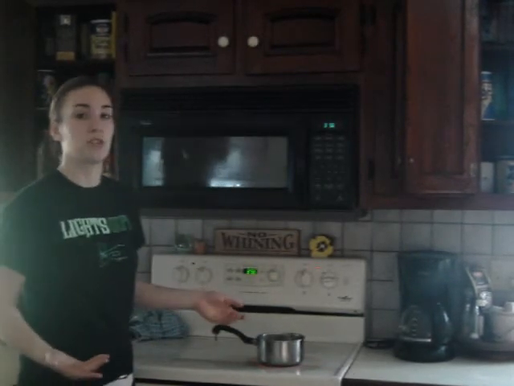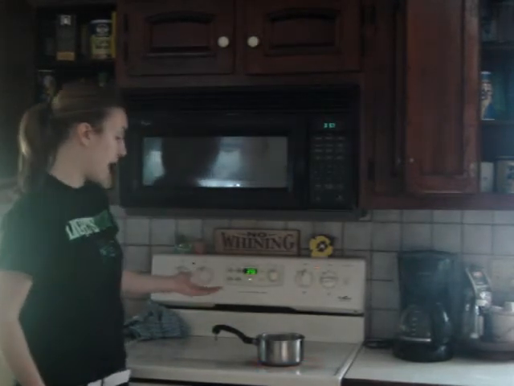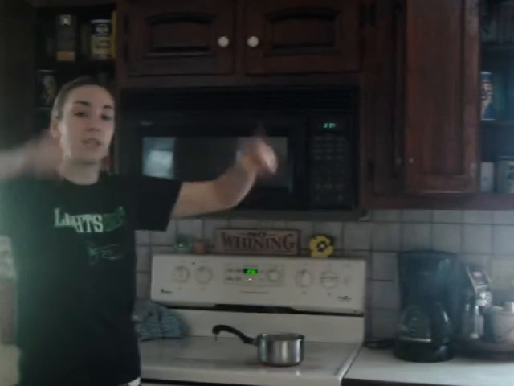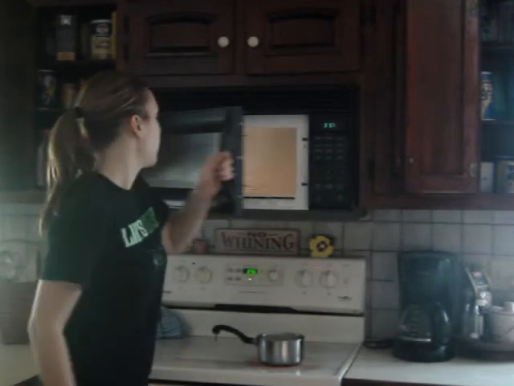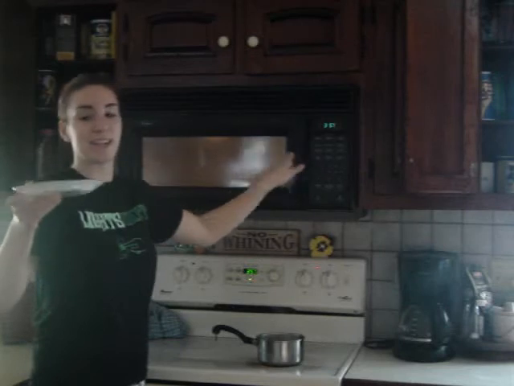This also works with appliances at home. On my stove, I have a convection button, which makes the air inside the stove rotate so that everything's evenly cooked inside. Now finally, shut that off, I have my last one, which is a cheese stick.